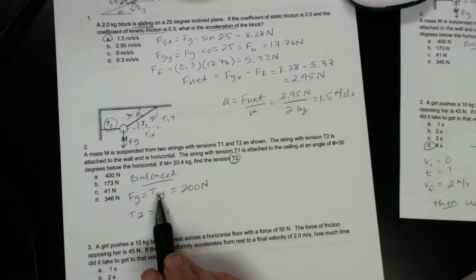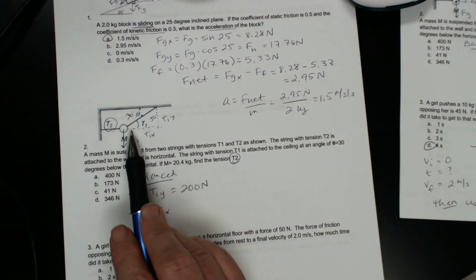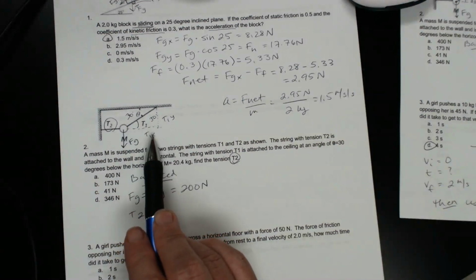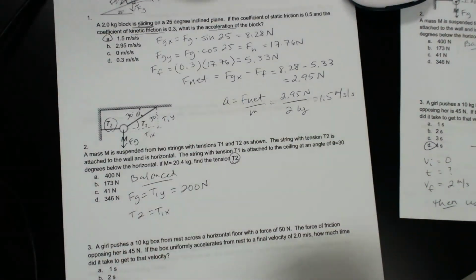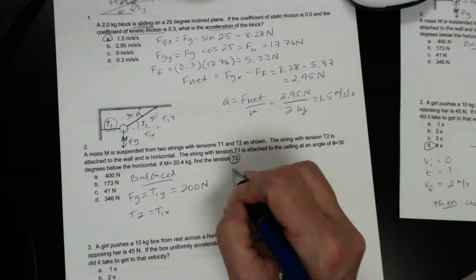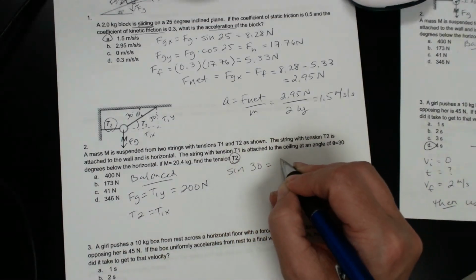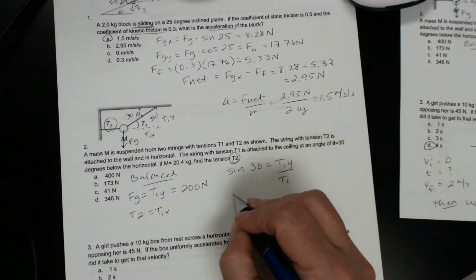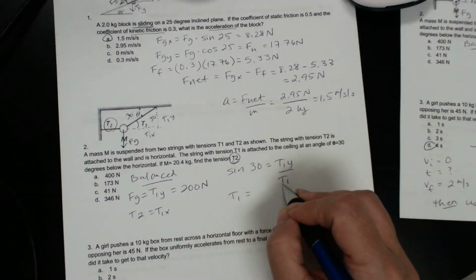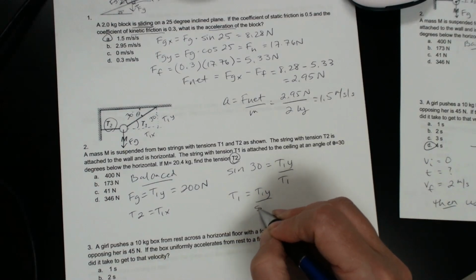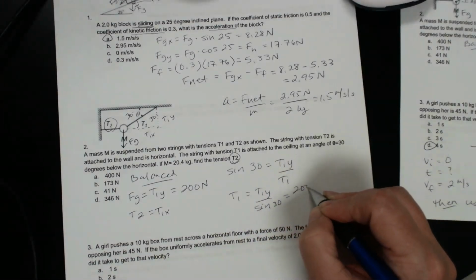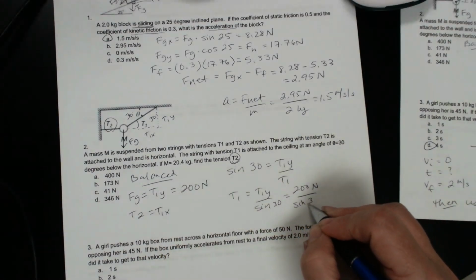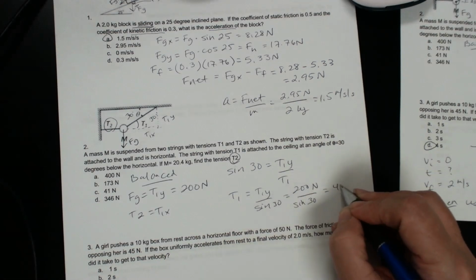Because if I know T1y is 200, I also know that the sine of 30 equals T1y over T1. So let me write that. Sine of 30 equals T1y over T1. If I switch these around and solve that for T1, that's going to be T1y divided by sine 30, which equals 200 newtons, because that's balanced by my force of gravity. So those are the same value, divided by sine of 30. And I got 400 newtons when I did that.